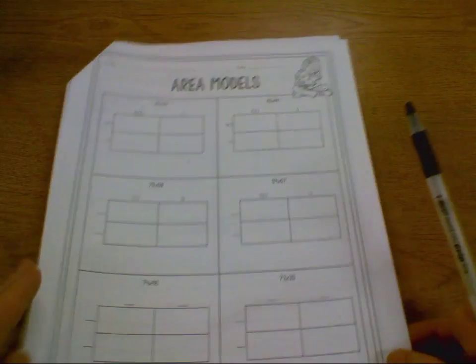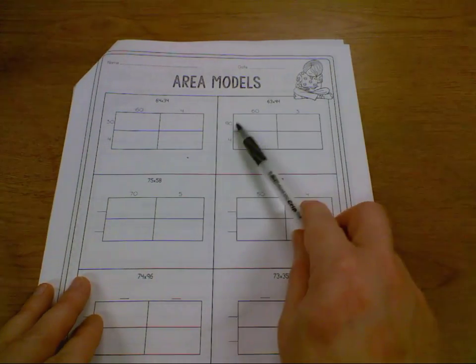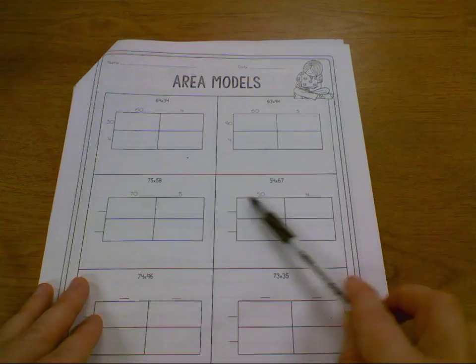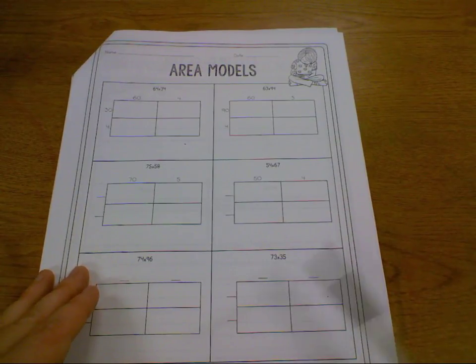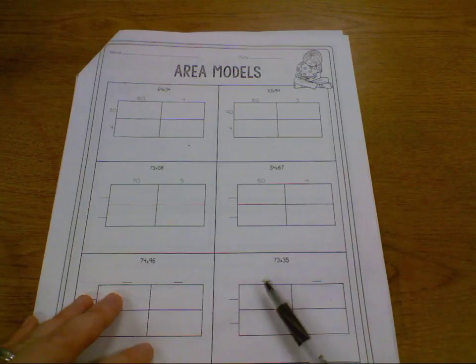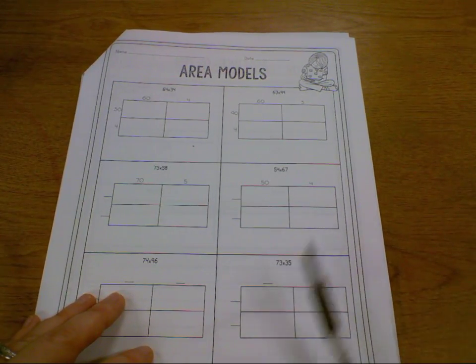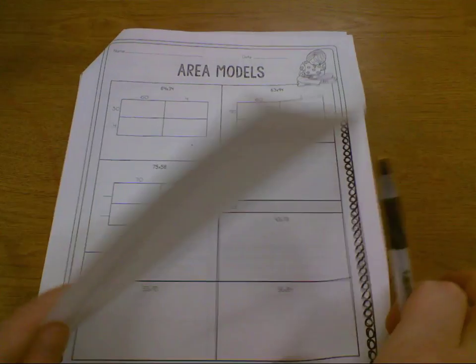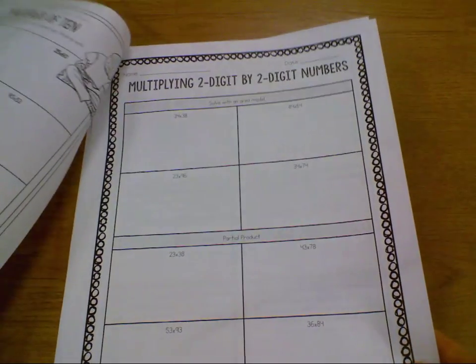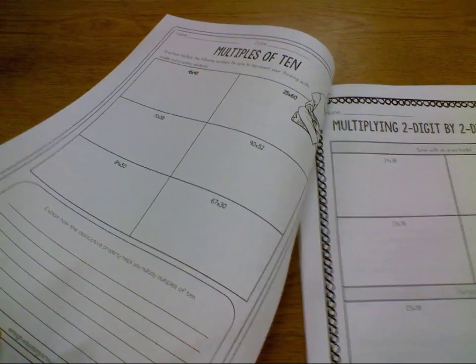If you like the area model, here's a practice for you, and that gives you the numbers, gives you parts, and then you fill in the rest. Great way to practice knowing what to place for your box method, but also what to multiply. Then the last couple pages are more practice for the strategy that works for you.